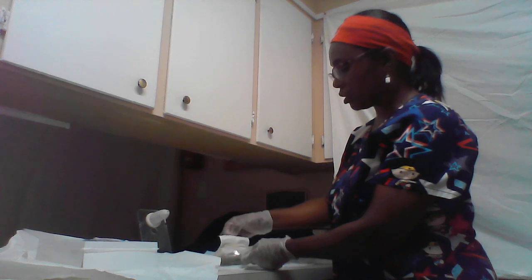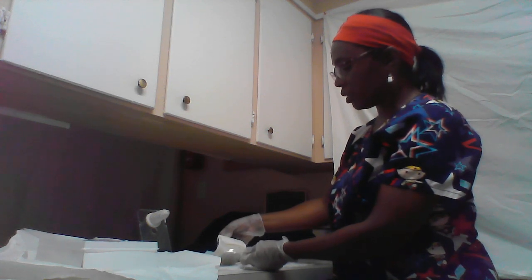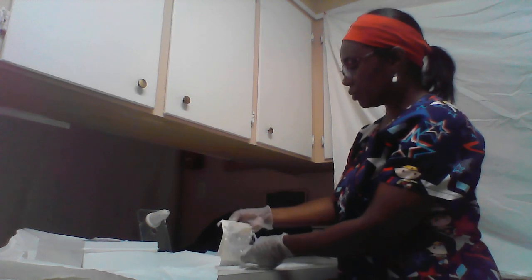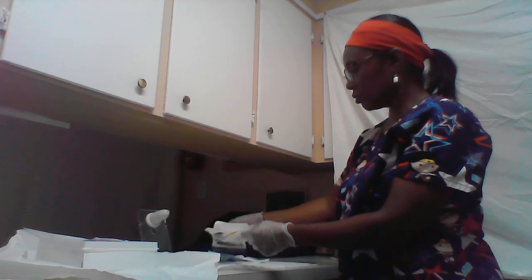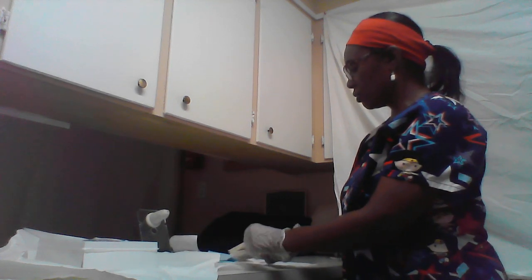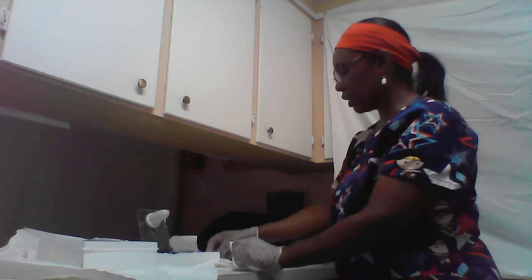As I take out the sterile gloves, I'm going to open it, maintaining sterility, not going below the tape area to remove the gloves out. And simulate applying the sterile gloves.